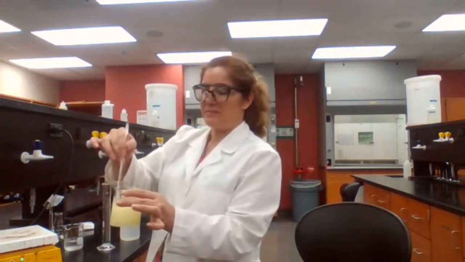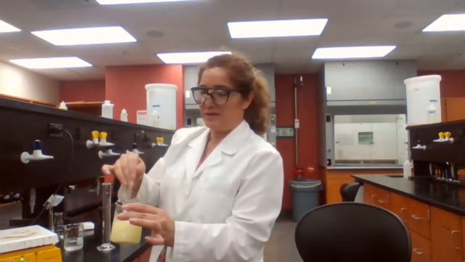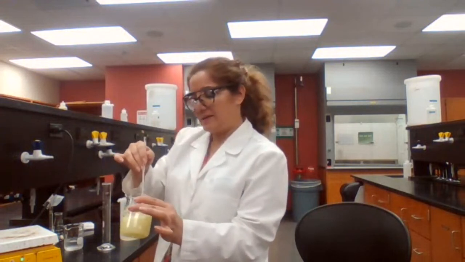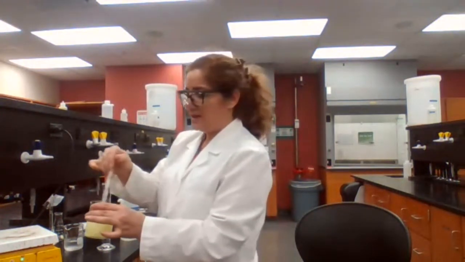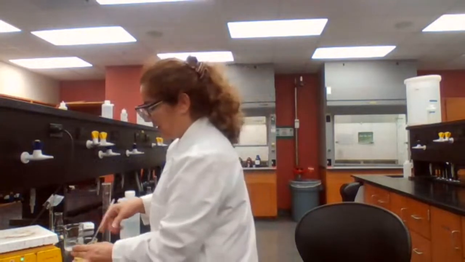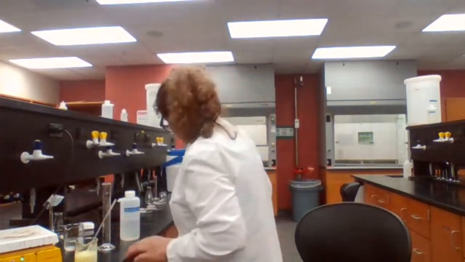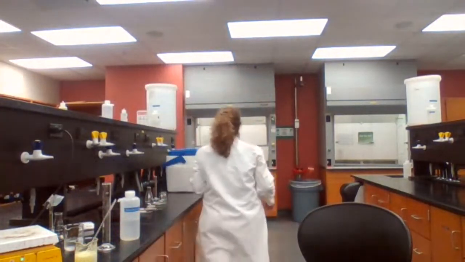So this is like better washing. We're trying to get all the sodium hydroxide away. And this step is slightly different from what's in the procedure. I'm going to add a few drops of HCl as well to this solution or the mixture.